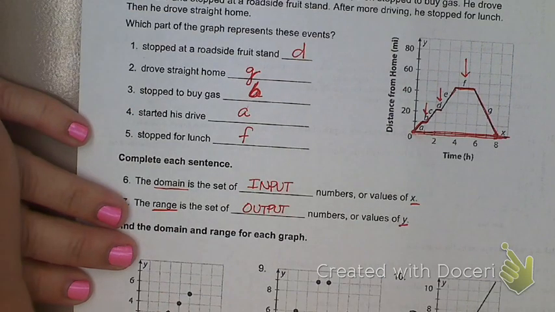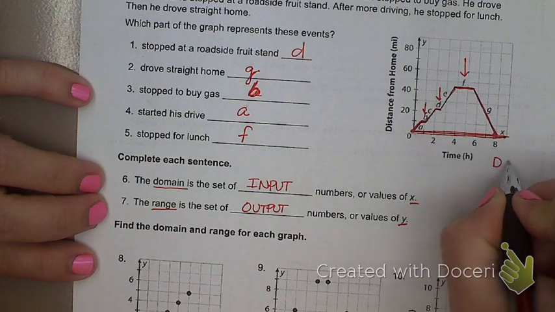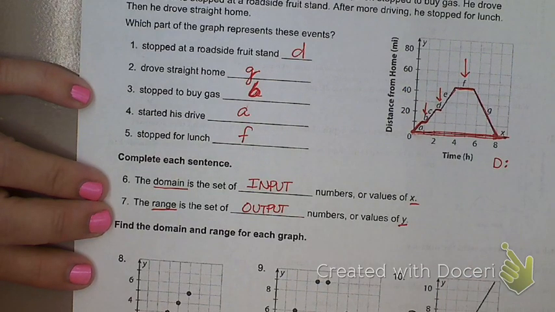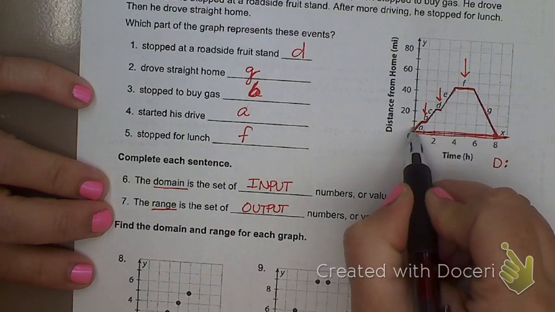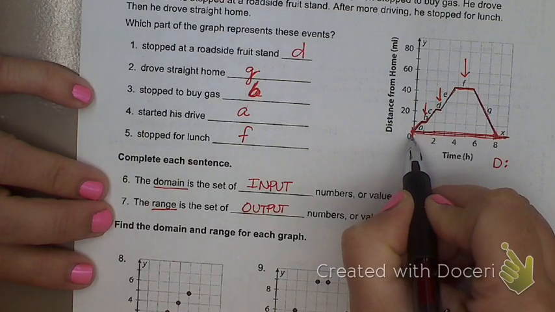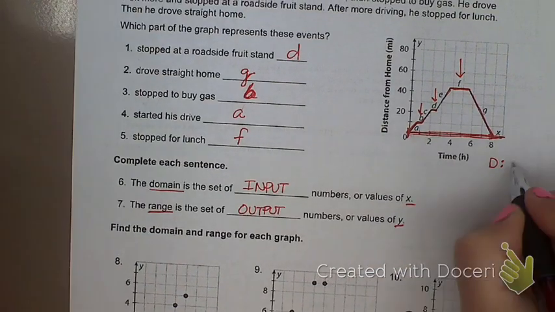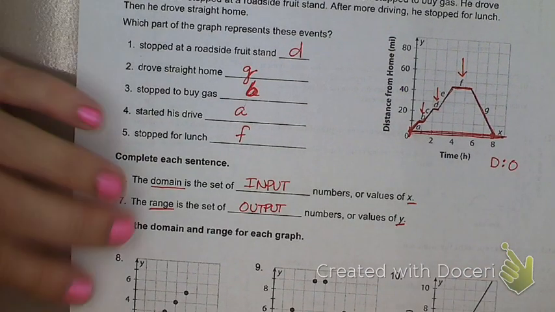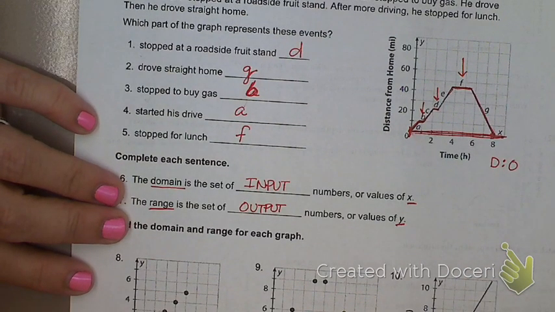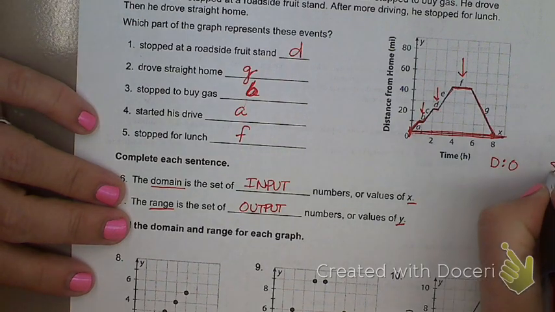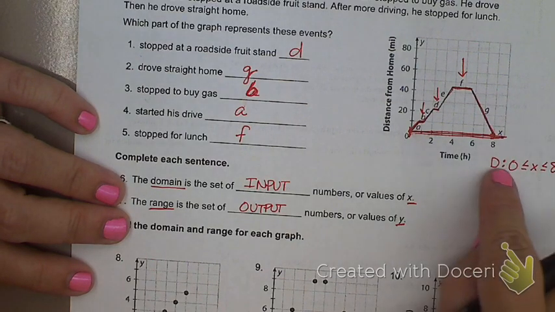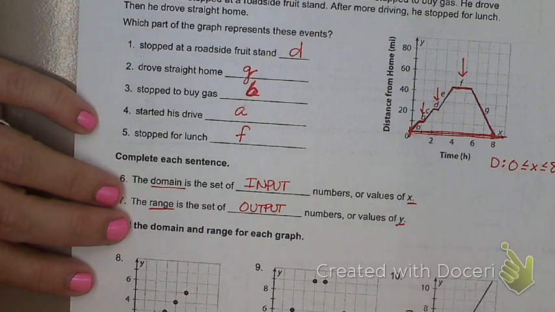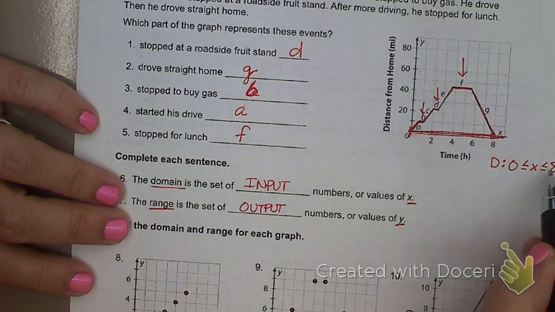Okay? So if I talked about the domain of this graph, and I'm talking about the X values, I look at the X-axis. It looks like he starts his trip when the domain is what? 0. Time is 0 at the beginning of his trip, right? What is the time at the end of his trip? 8. So I would say X is between 0 and 8. I would say 0 is less than or equal to X is less than or equal to 8. That's how I would explain the domain. That means that the entire trip happens between 0 hours and 8 hours.